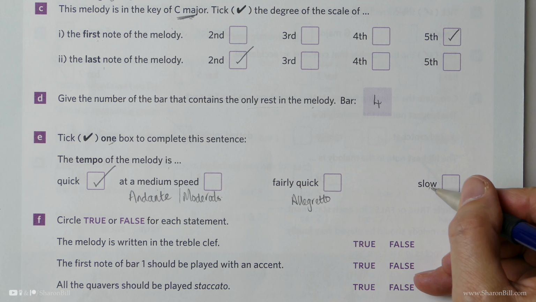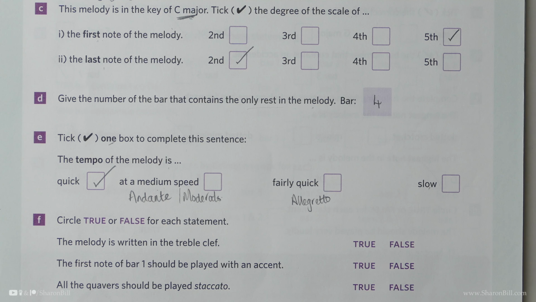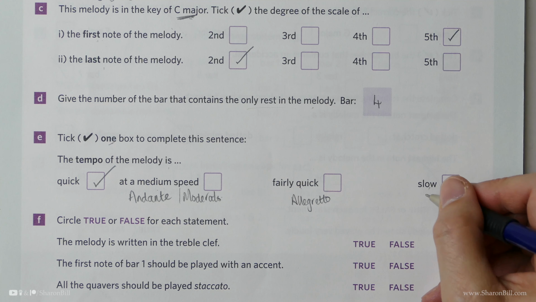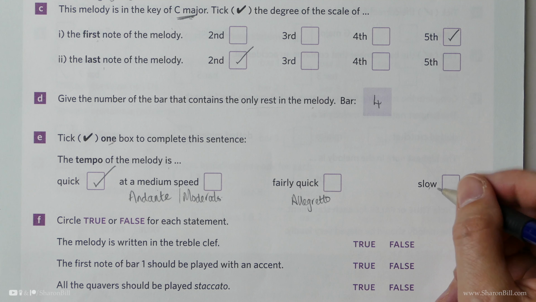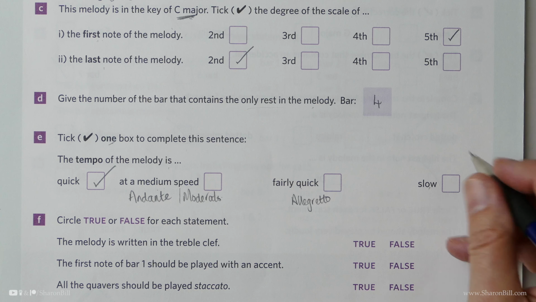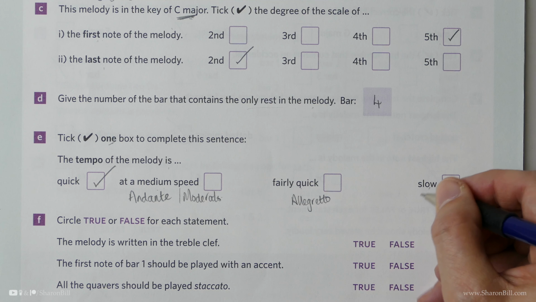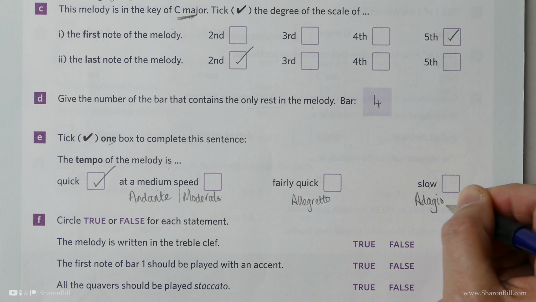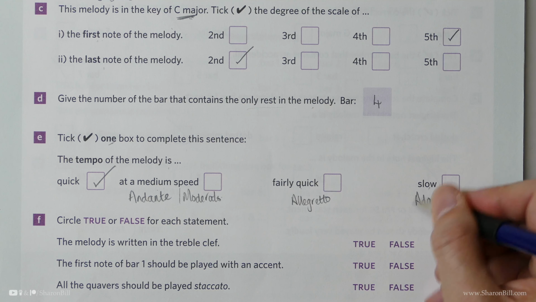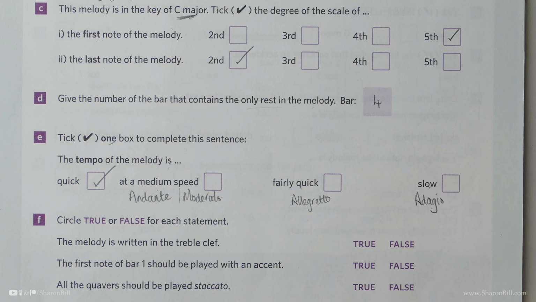and slow. Now this one, again, it's just a matter of having a bit of revision, and I do give some tips on how to revise these in the lesson where we discussed all of these performance directions and tempo markings. But the word for slow is adagio, and it just looks like it's a slow word, adagio. Just in my head, that makes sense.